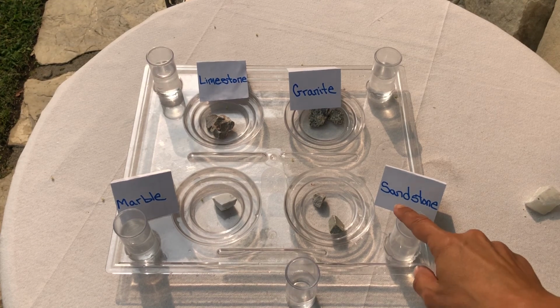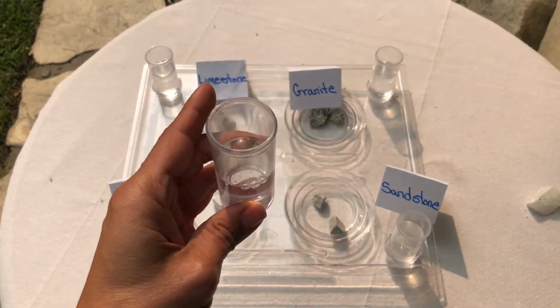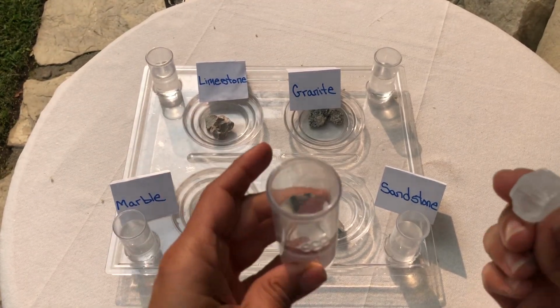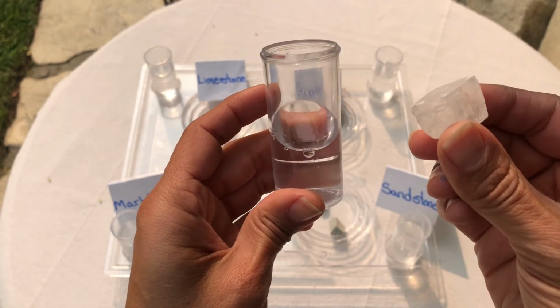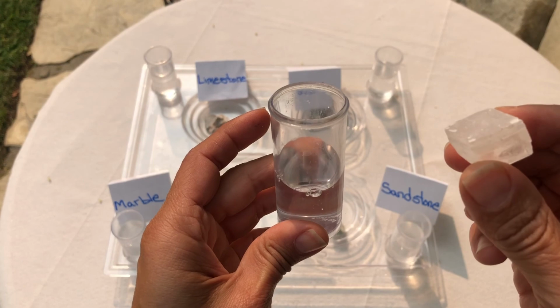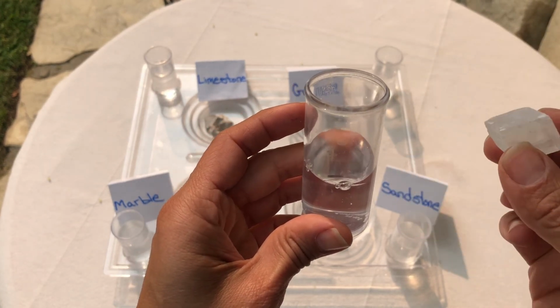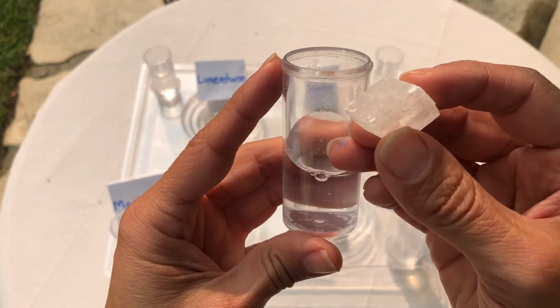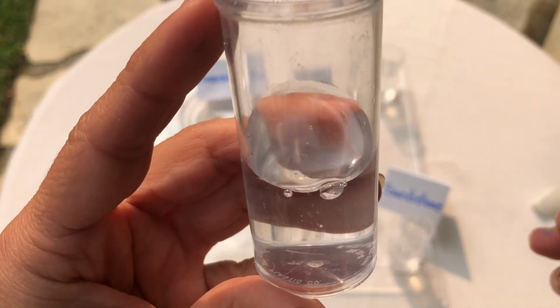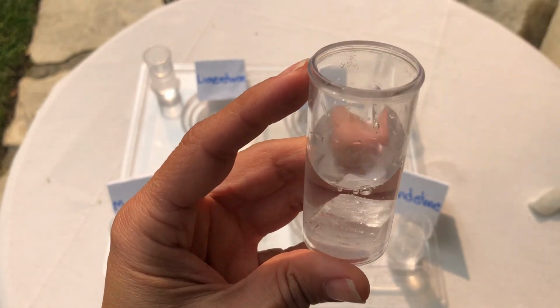Now I have 4 different vials that have been filled with vinegar already. But before we try the different rocks, I have a 5th vial and I have some calcite. This is the positive control to make sure that our experiment is working. What should happen when I place the calcite inside of my vial? I should see fizzing. Right now there's just plain vinegar in here. I'm going to drop the calcite in.